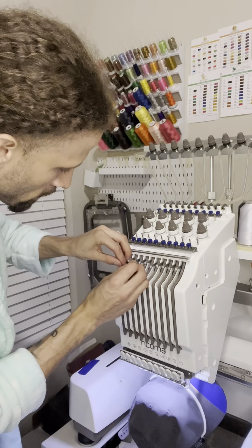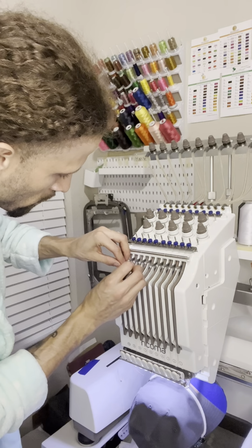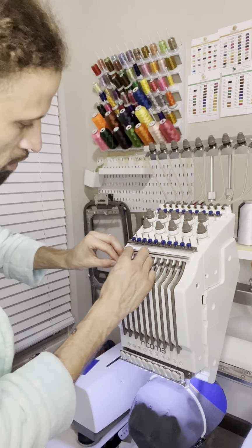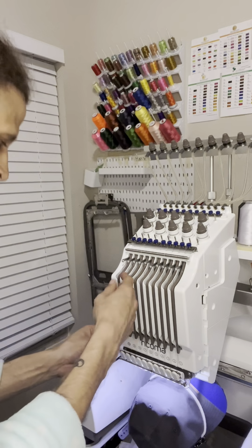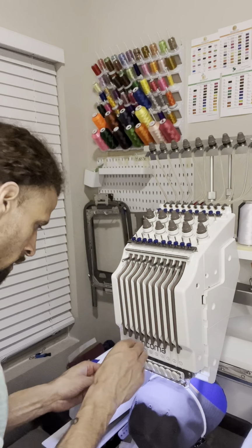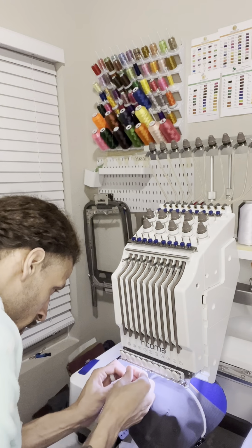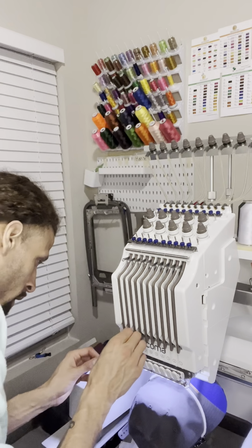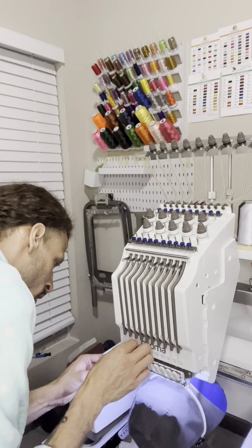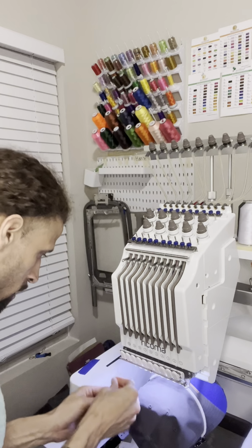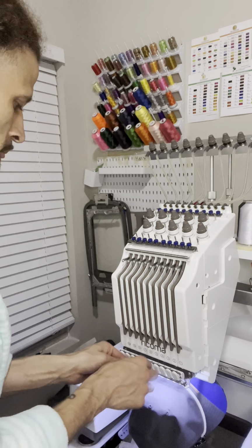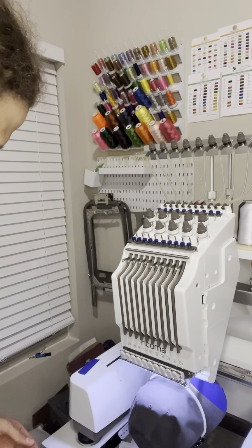Remember, don't pull that knot all the way through. It's tempting to want to skip all this rethread right here. It's tempting to want to do that. And I understand why. But don't do it. You'll give yourself issues.